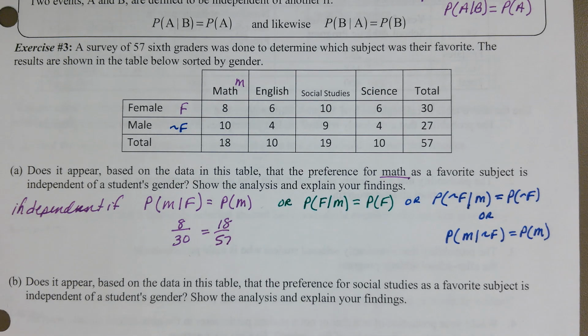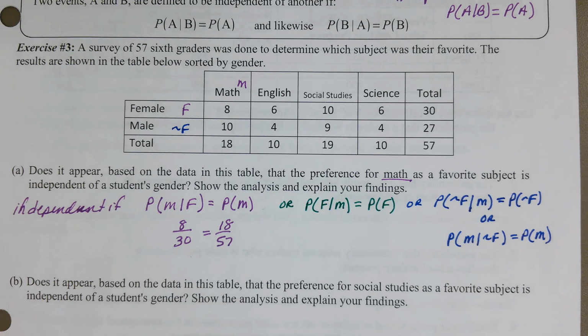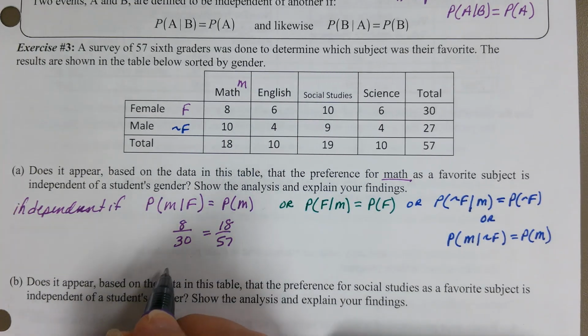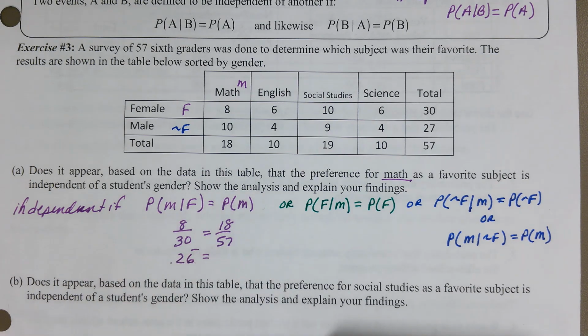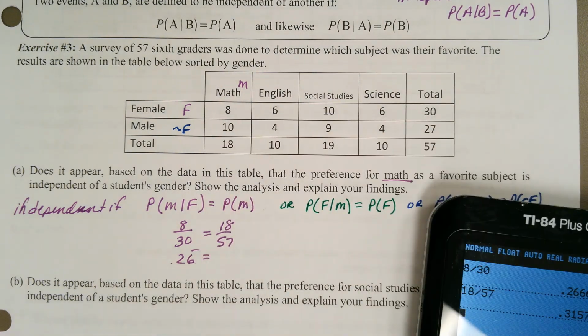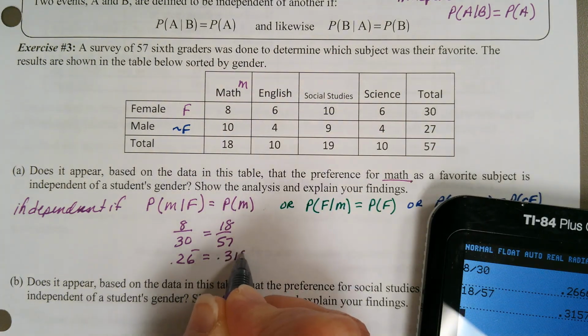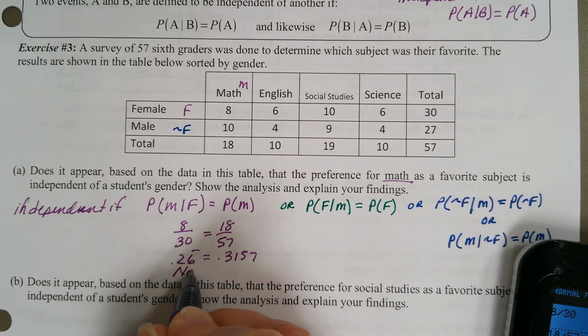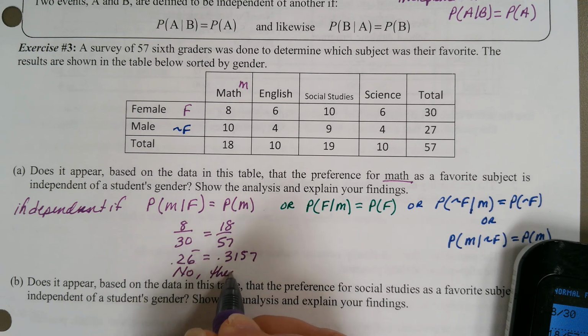Grab the calculator, 8 divided by 30 is 0.26 repeating, and 18 divided by 57 is 0.315 something. Okay, so these are not equal, so no, they are not independent.